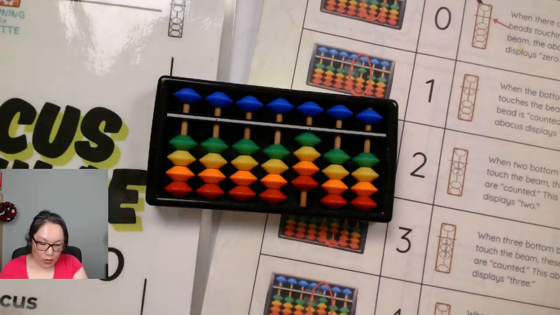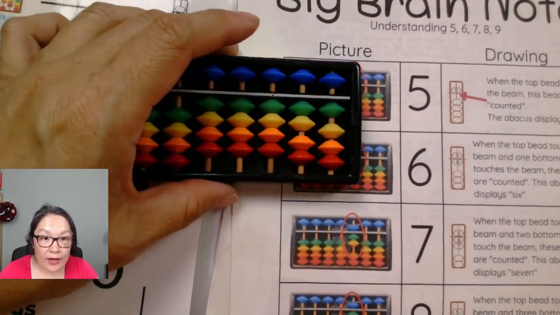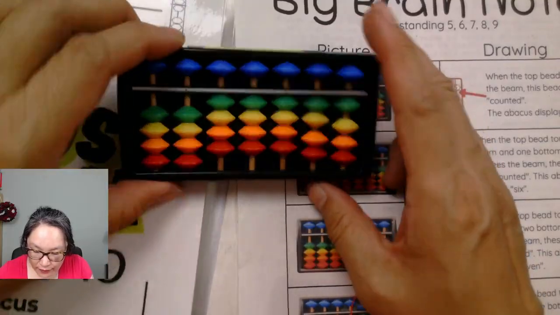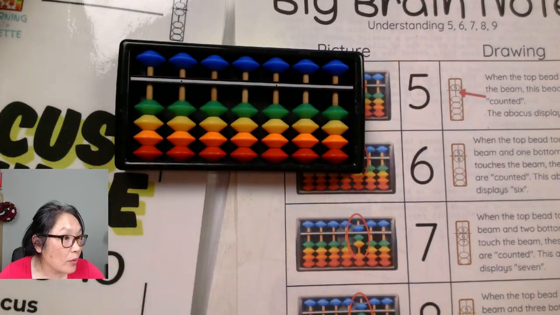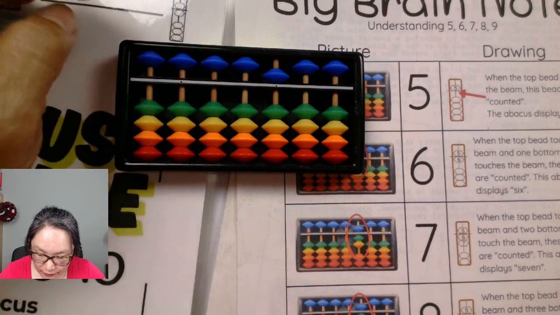All right. So what's after 4? We have 5. This is 5. The top bead will always be 5, no matter what. The top bead is always 5. Then what do we have? We have 5. That's what 5 is.